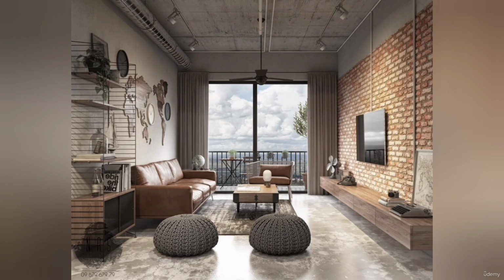Then you need to learn technical drawings. You need to learn how to sketch floor plans and elevations. It's very important to learn about spaces, dimensions, and how to create your own design with the actual dimensions you will use. It's a must to learn it if you want to be an interior designer.